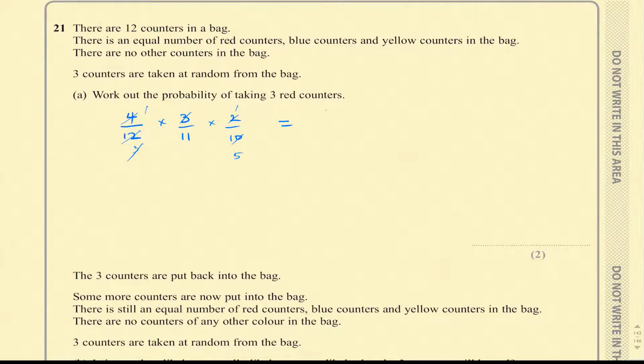So we now have 1 over 5 times 11, 55, and that would be equal to 0.1818. So roughly, times it by 100, that's 18%. So 1 over 55.